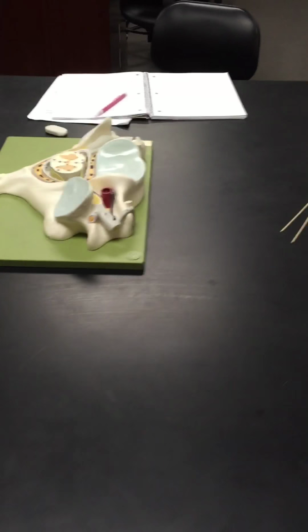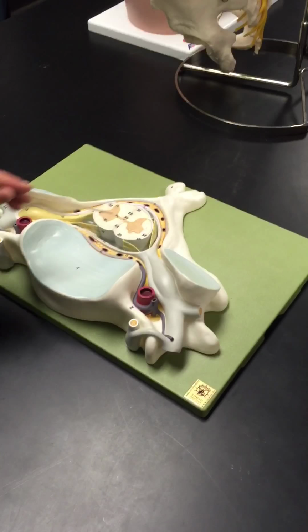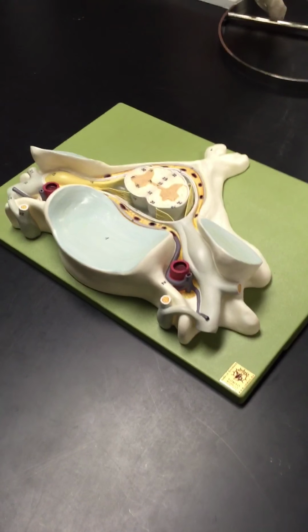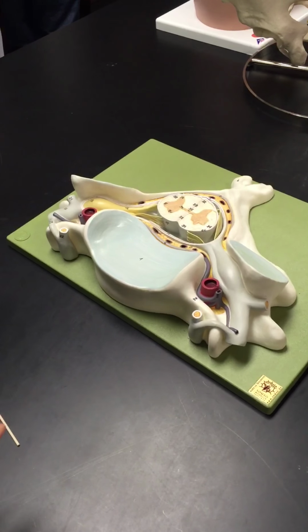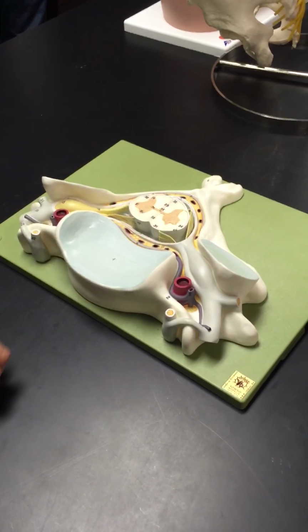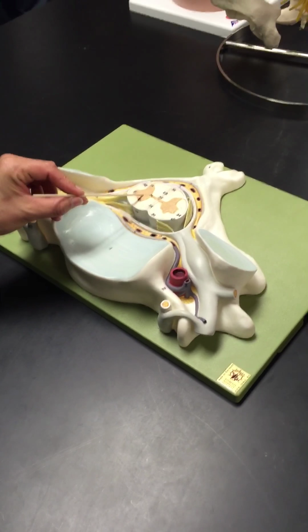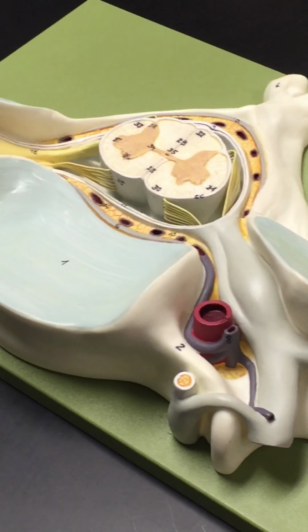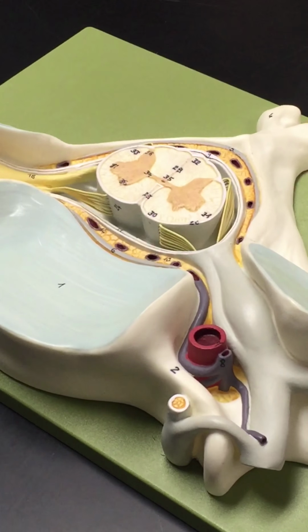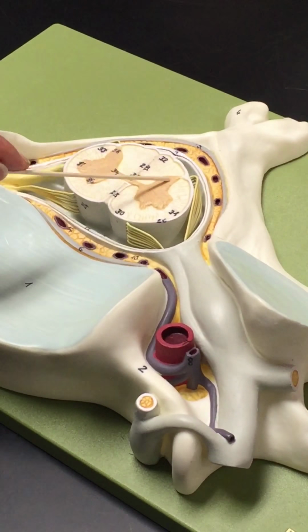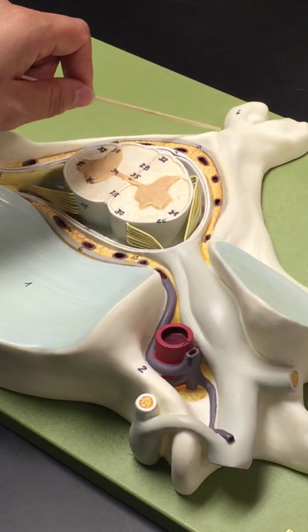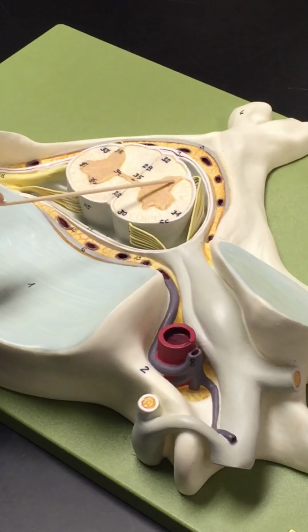Going back to the cross section of the spinal cord, other than the protective tissue and the spaces in between, we talked about the spinal cord itself. We said the gray matter and the white matter are arranged in a specific way. The gray matter is this butterfly-shaped area, and we separated it into different horns. We name this one the posterior gray horn.